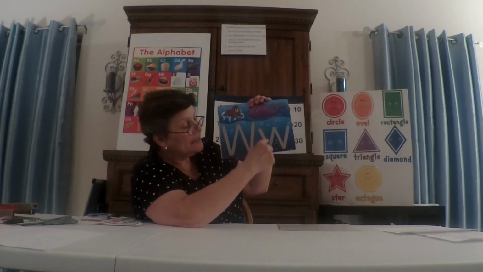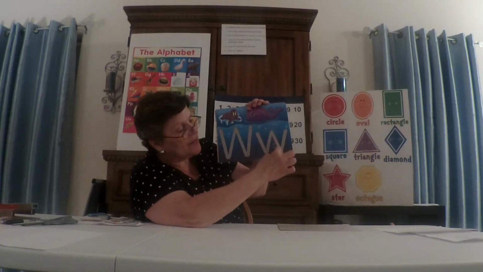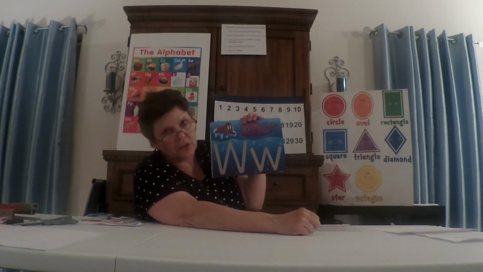Or you can slant down, slant down. Let's go up to the middle one, slant down. Go up over here and slant down. It's up to you the way you want to write it. Practice it and see what you think.